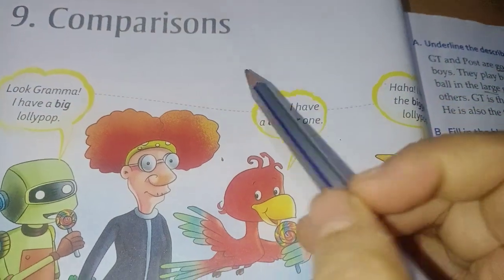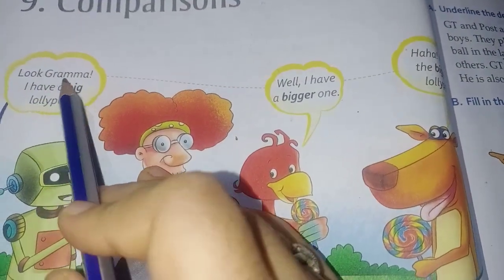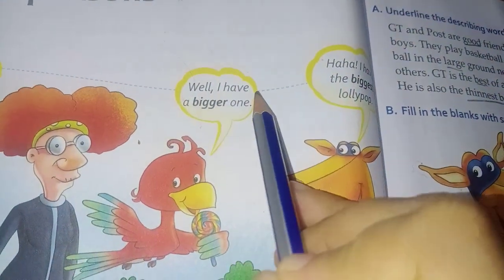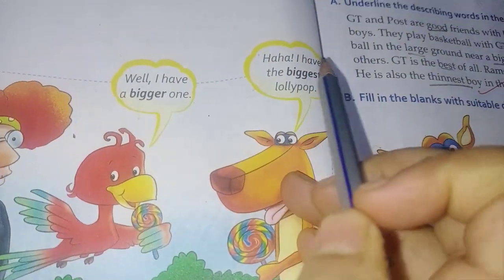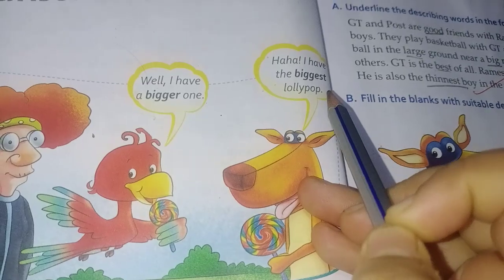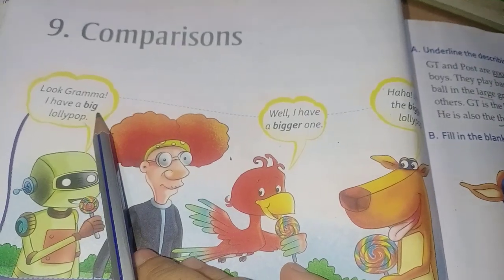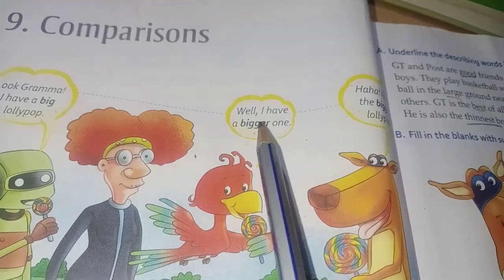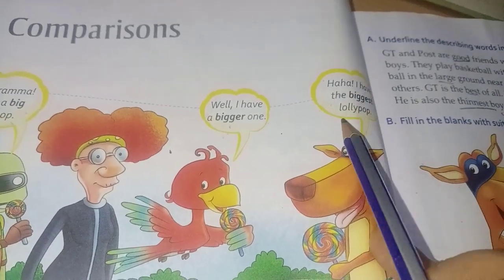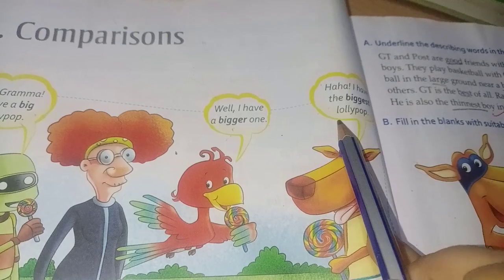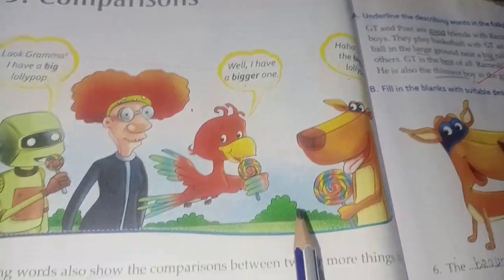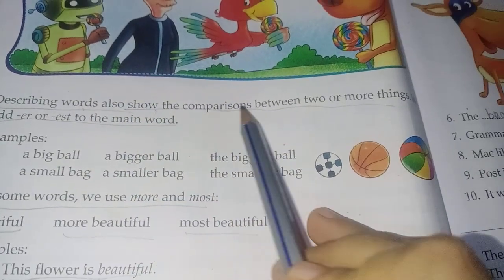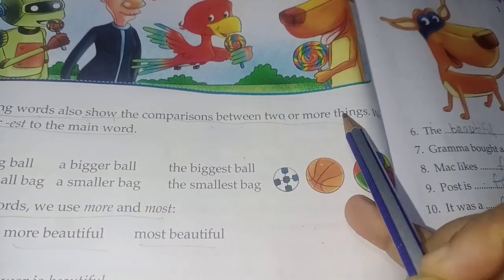Now let's see a conversation here. Look grandma, I have a big lollipop. Well, I have a bigger one. Ha ha ha, I have the biggest lollipop. Now big is not used for comparison. Bigger is used for comparison between two things. Biggest is used for comparison between more than two things. So describing words also show the comparisons between two or more things.